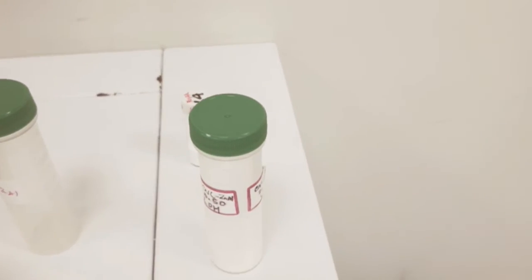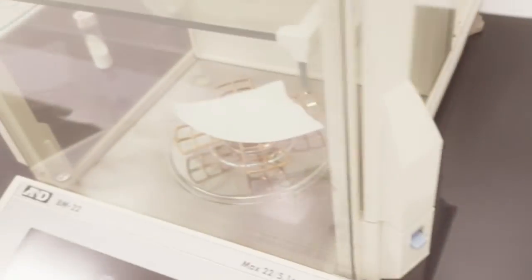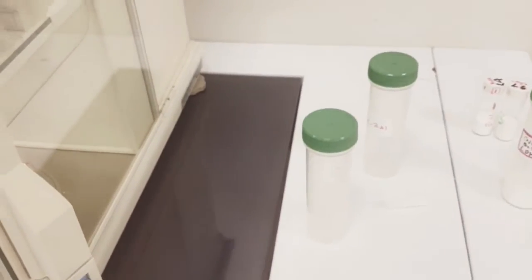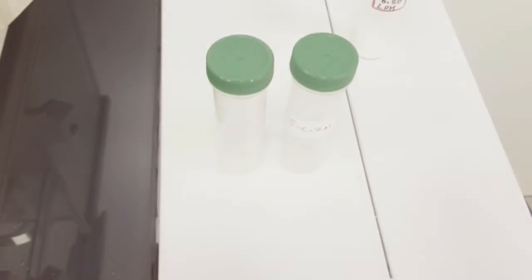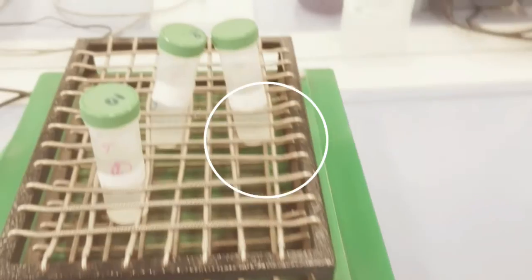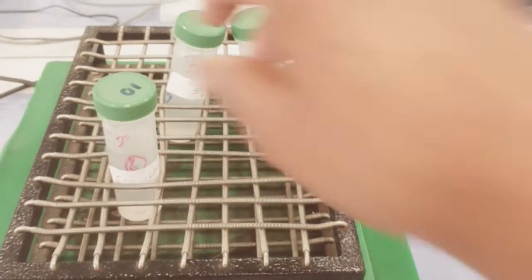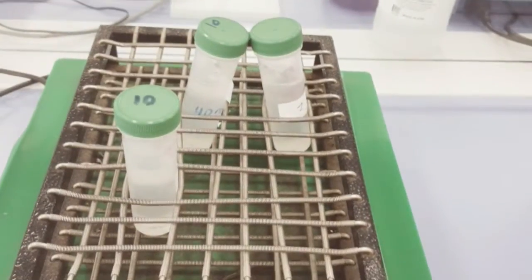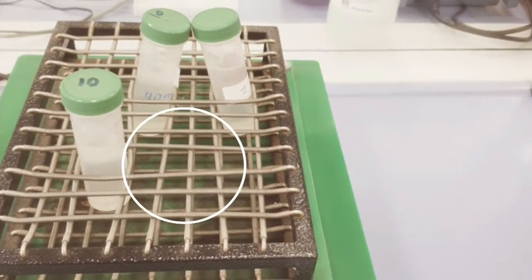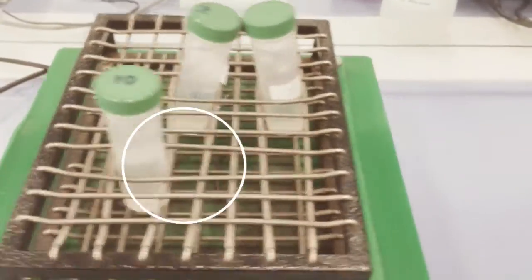We are testing 3 adsorbents here. You can see this is the first one, second, third one, and we will weigh around 5 milligram of each and transfer into these vials. Then we will transfer the prepared emulsion. Already the adsorbent is transferred to these vials. Now we will shake it for 3 hours and then check the removal. So the vial has begun to shake.